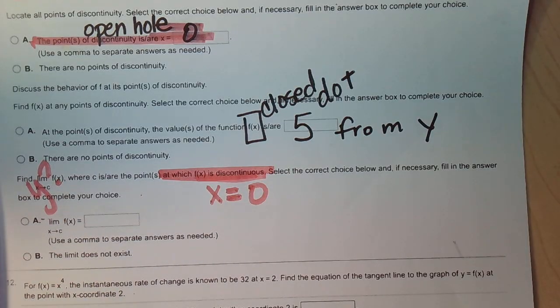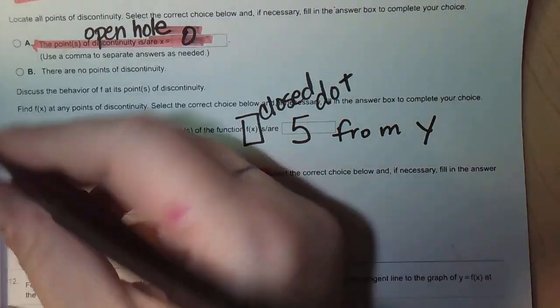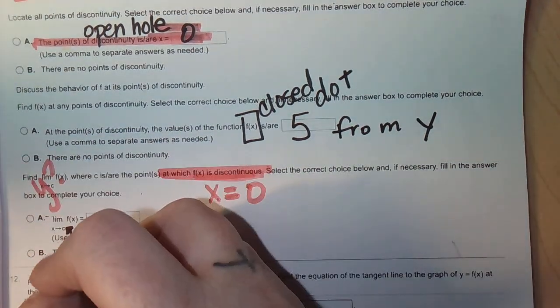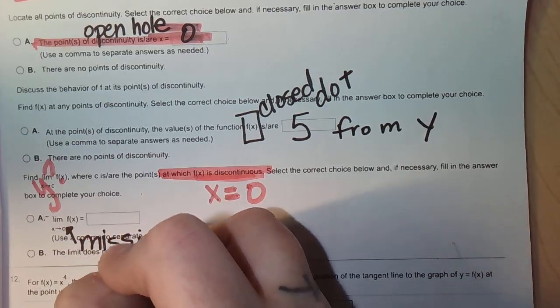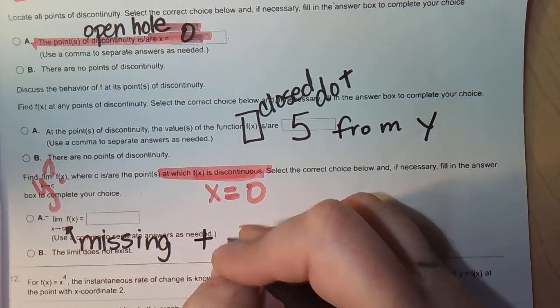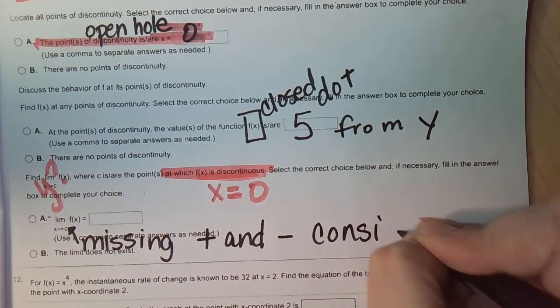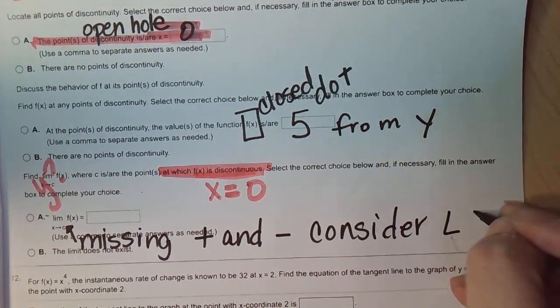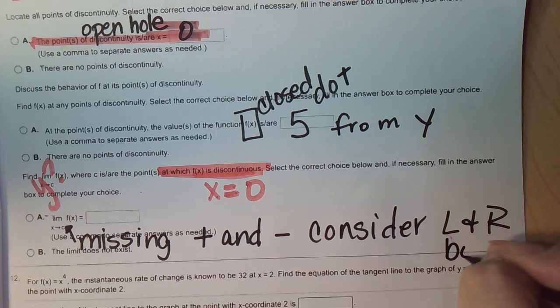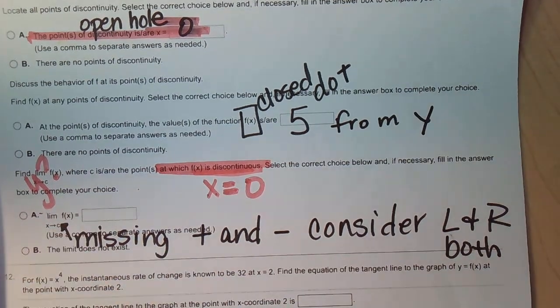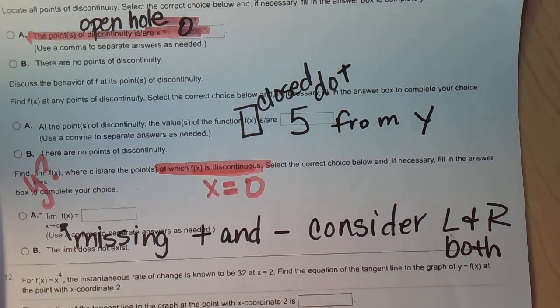Well, let's see here. Remember, since this little c right there does not have the plus or minus, you have to consider the left and right, or both. And remember, the only way we have an answer here is if the left and the right were the same.